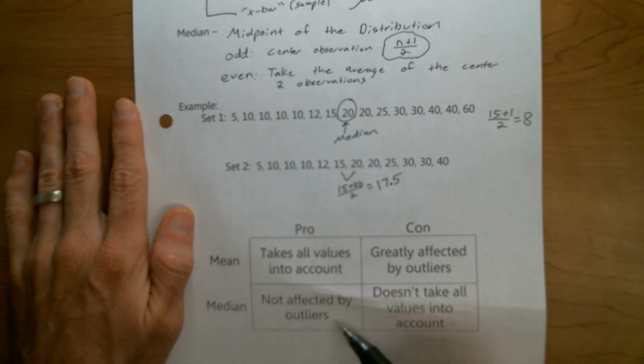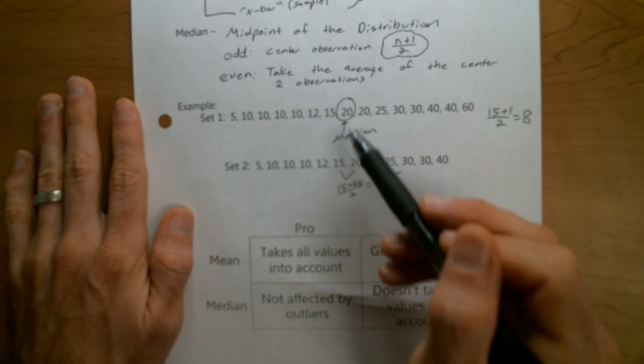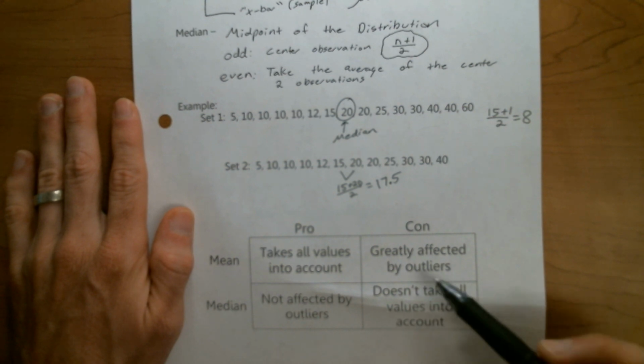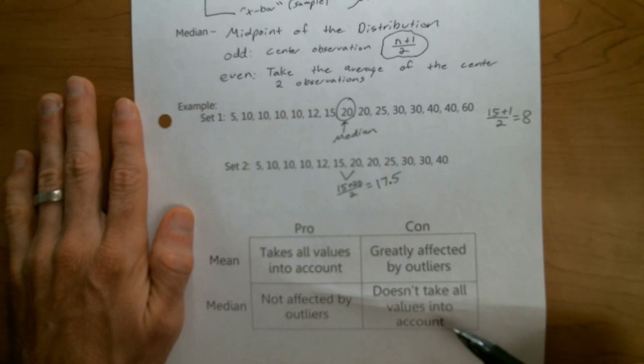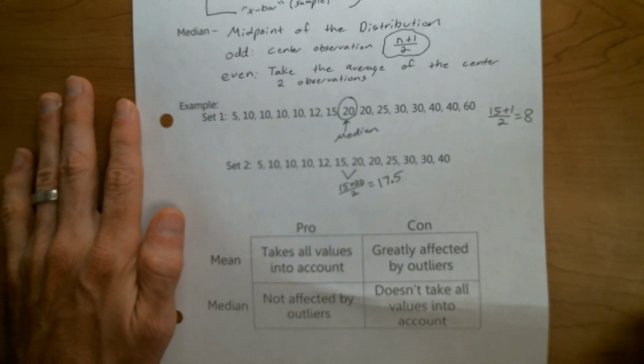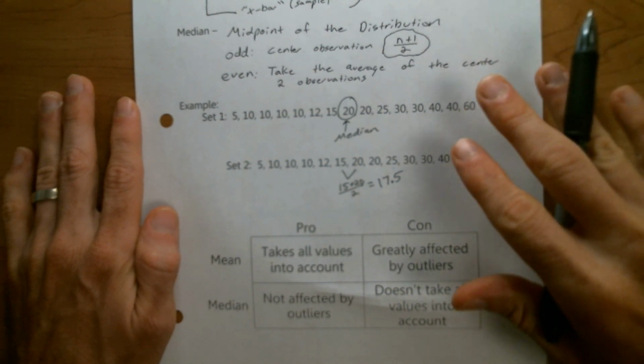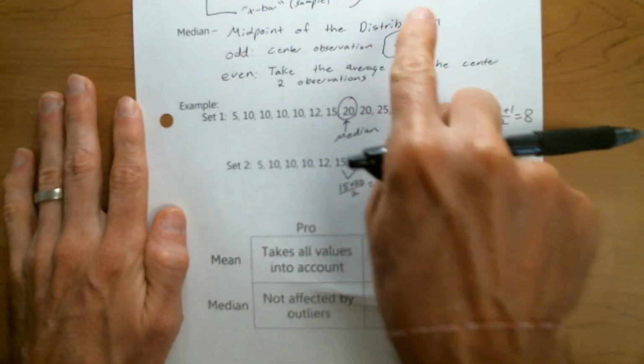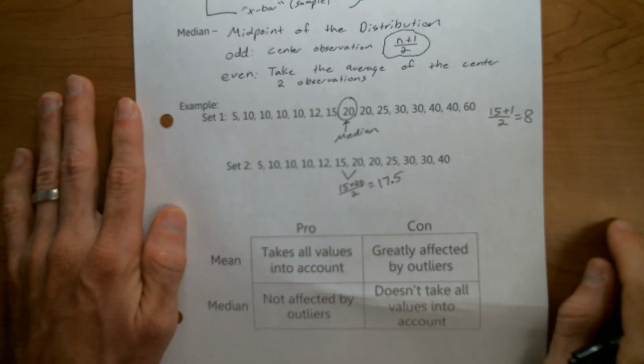The median is not affected by outliers because you're only looking at one, maybe two numbers, but the downside is you're not taking all the values into account, so you're missing out on the variety of values that could be in a distribution. All right, so again, this is just sort of a recap and then making sure that we're familiar with some of these symbols and things like that.